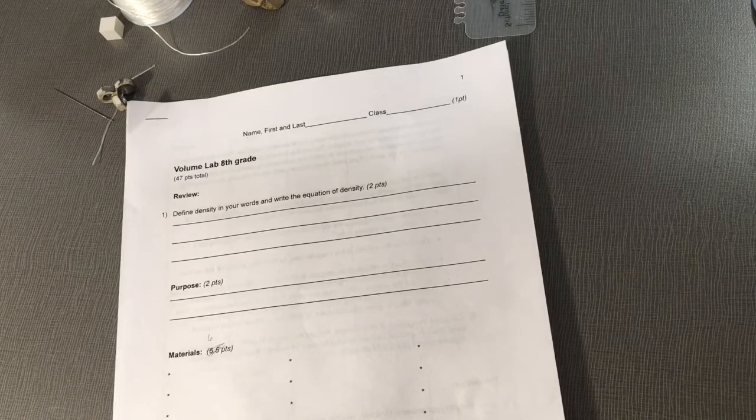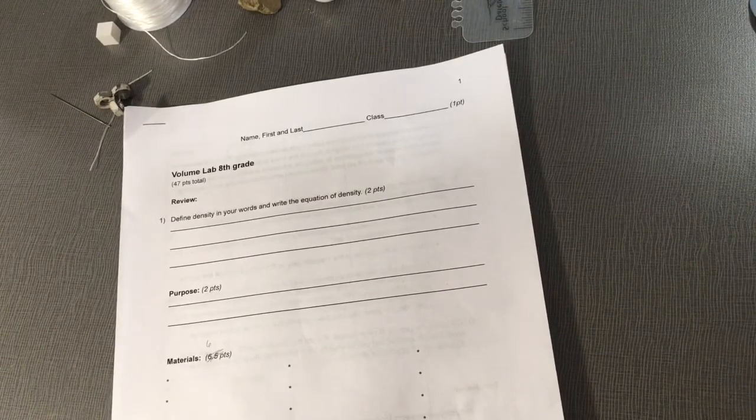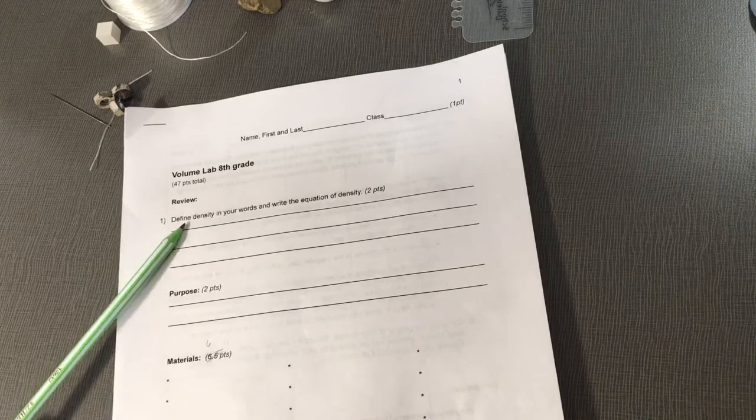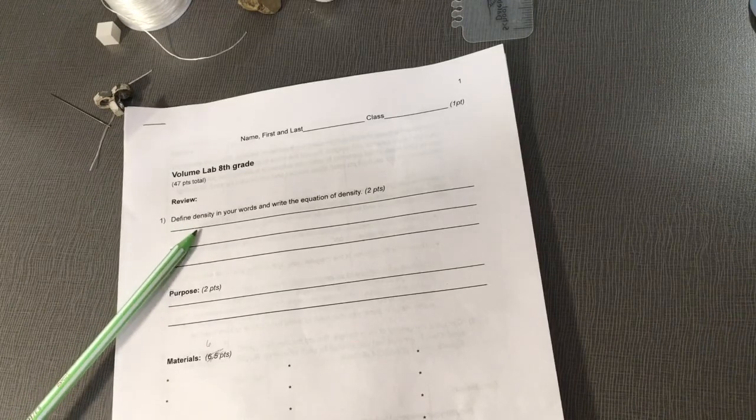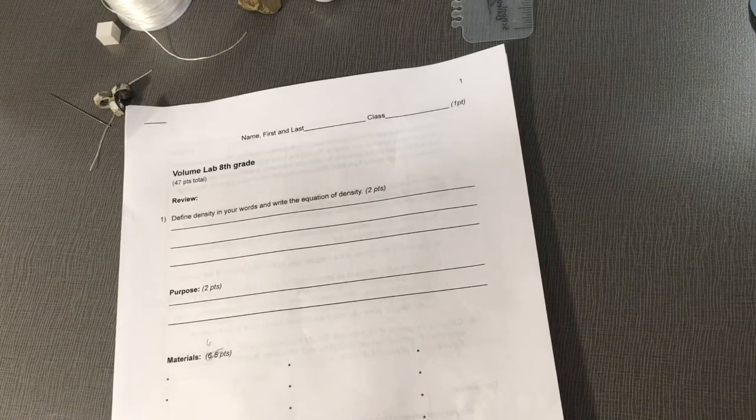In this lab, we will be studying the volume of regular solids, irregular solids, and irregular solids that have a lower buoyancy than that of water. The lab starts off asking you to define density in your own words and write the equation here. There are two parts to that question. We just reviewed the purpose, and now we're going to review the materials that you're going to need for the lab.